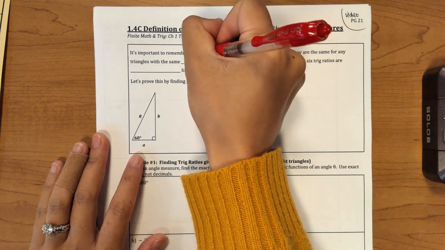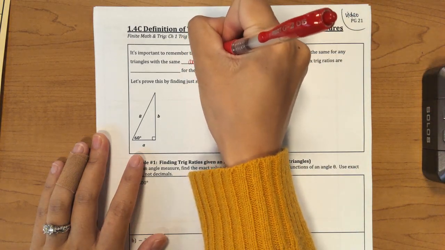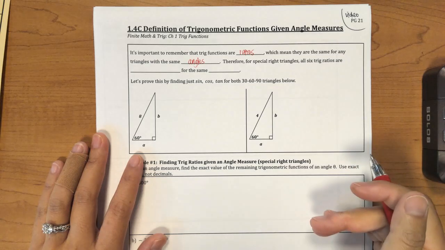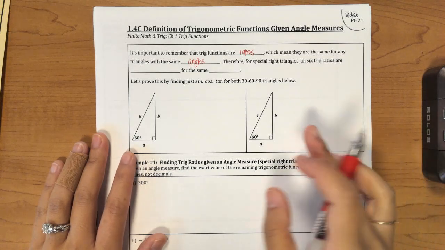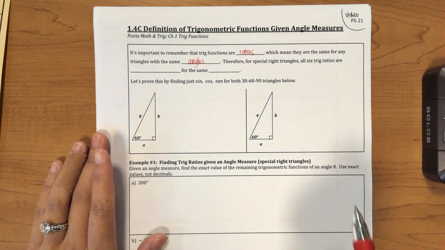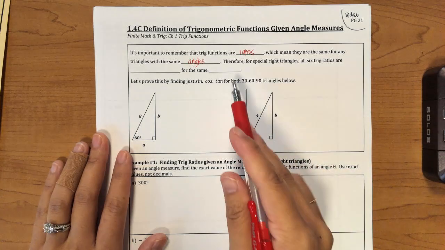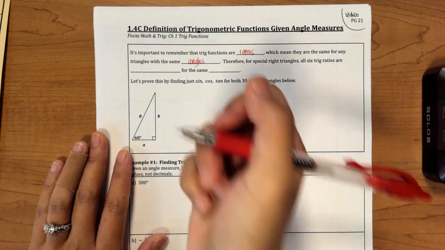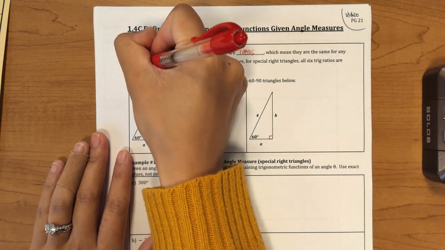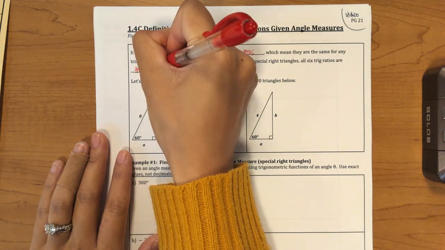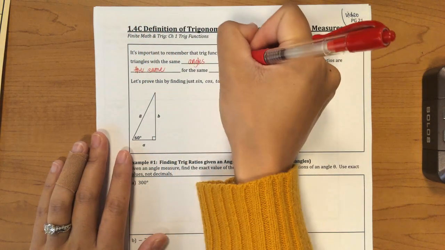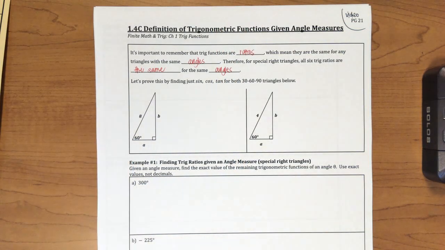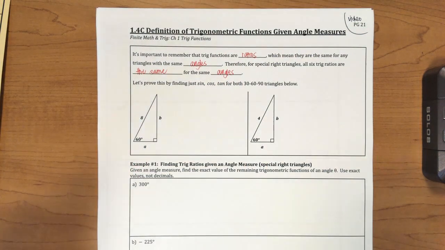with the same angles. Okay, because if you take a side divided by another side and you have a larger triangle, it's going to reduce to be the same fraction. Therefore, for special right triangles, all 6 trig ratios are the same for the same angles, even if the sides are different. Okay, so let's prove this.